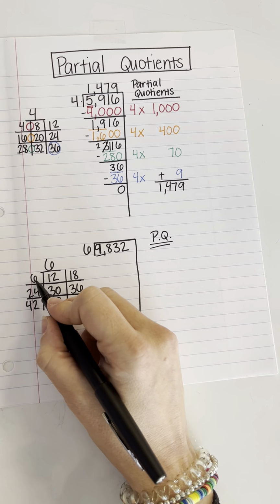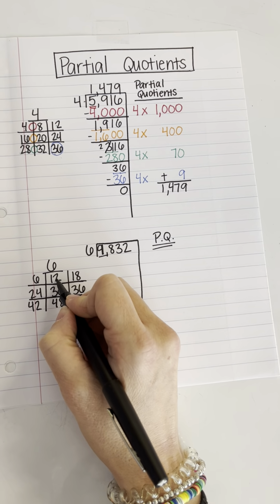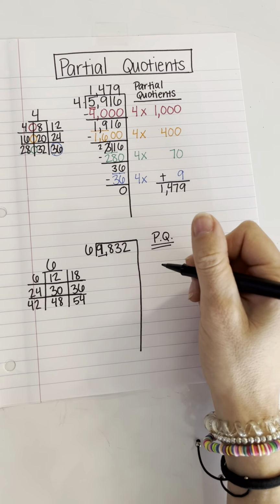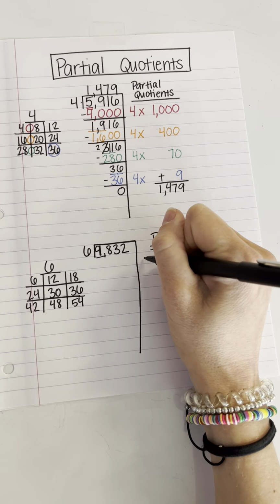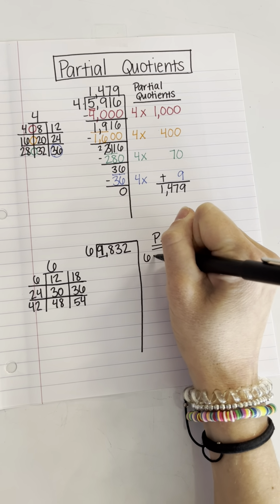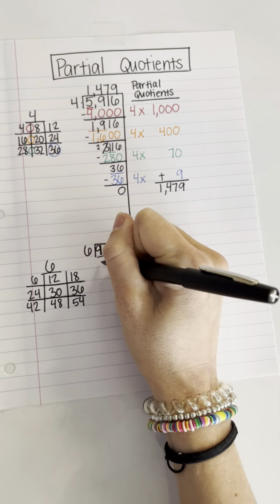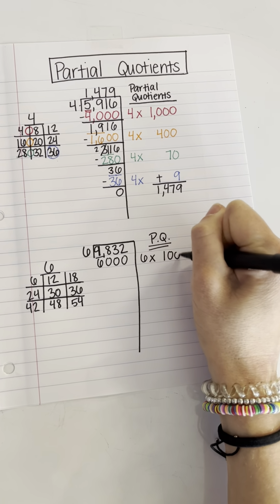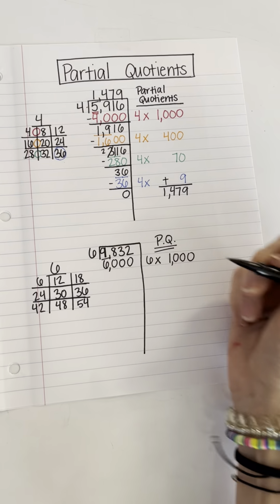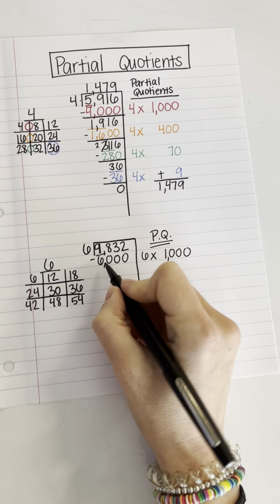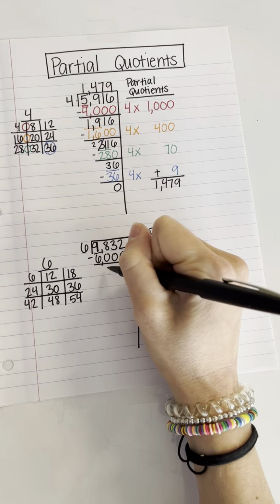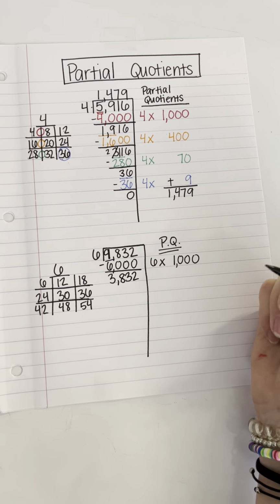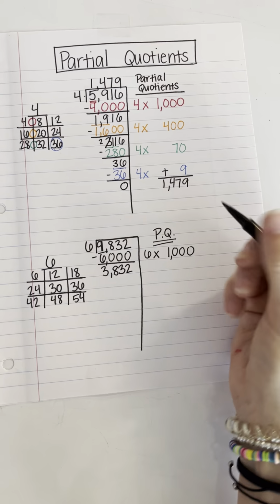Just once, because if you do 6 times 2, that gets you to 12, which is larger than 9. So we have to use that 6 there. So 6 times 1 gets us to 6. And then 1, 2, 3, 1, 2, 3. And then here are my zeros. Subtract that out. And we're left with 3,832.